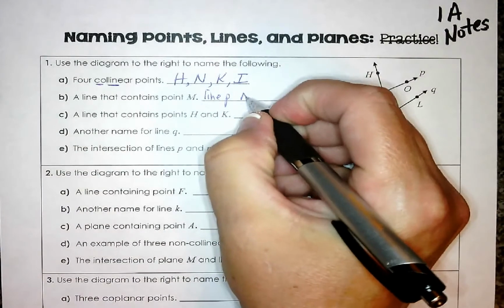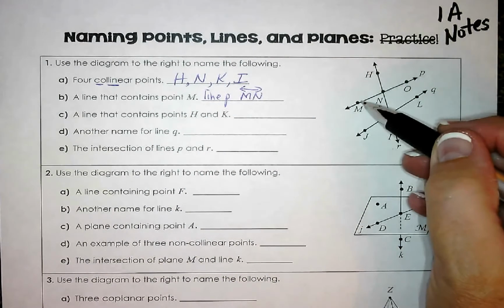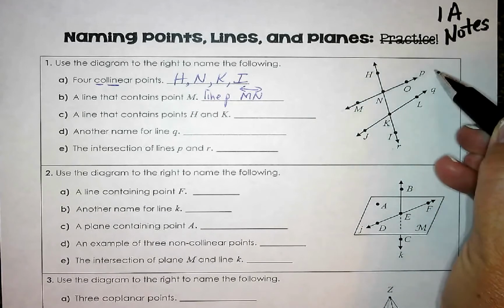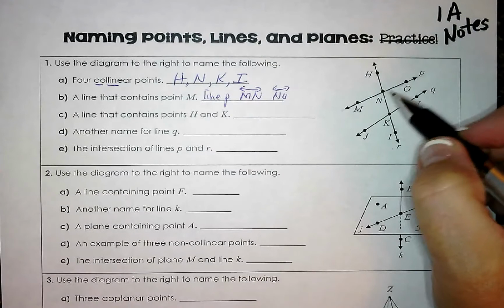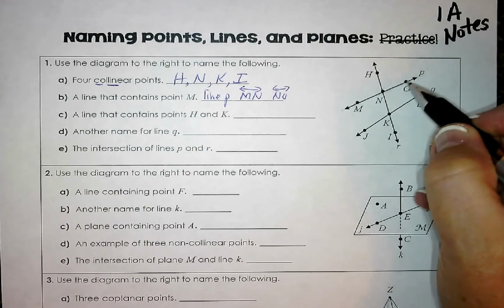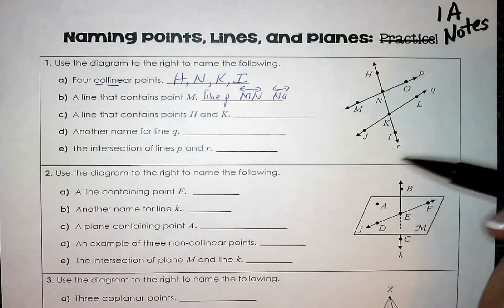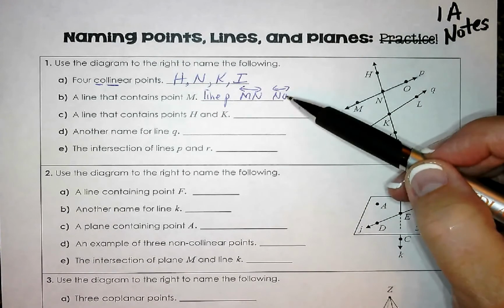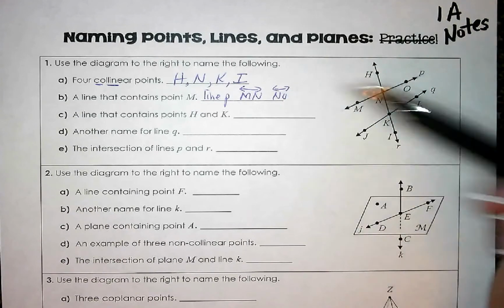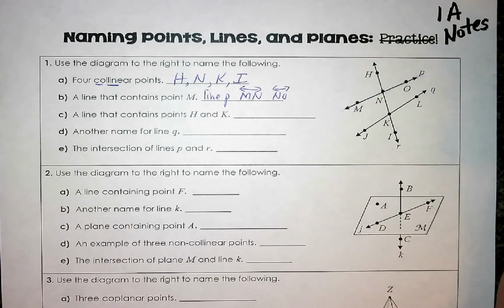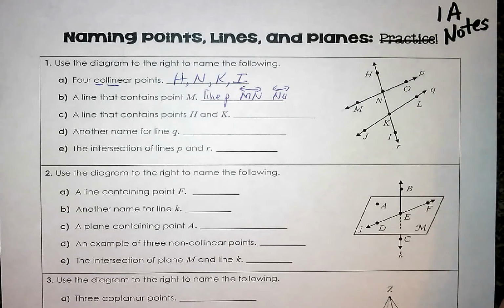So I could say line MN, with a little arrow on top. You can see that's going to go through M and keep on going, and through N and keep on going. I could also name this as NO. NO goes through these 2 points and keeps on going in both directions, and that is the same line that we were talking about before. If you remember from our vocab notes, NO and ON are going to be the same line, just another way of naming it. Those are some examples. There are some more possibilities.